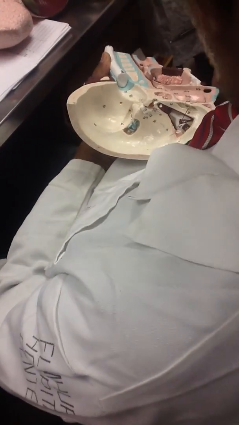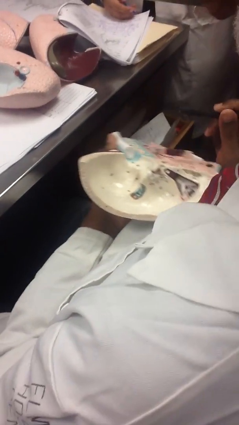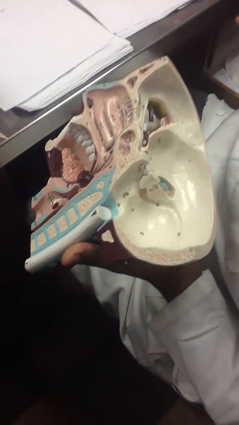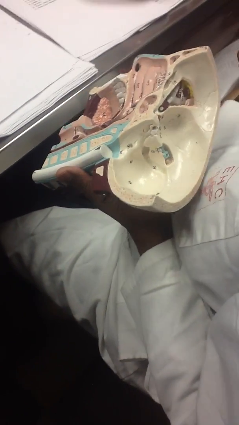Then on each side of the glottis, you will have the vocal cords. So 416 and 417 will be the vocal cords. When the vocal cords are stimulated by air, what do we call that? Phonation. Phonation is production of sound.